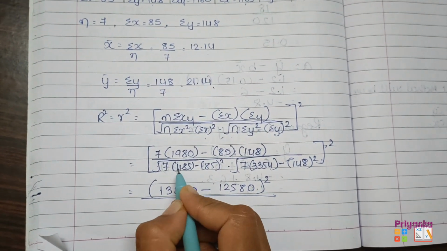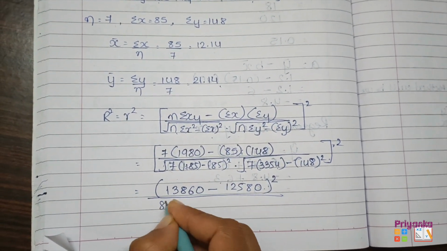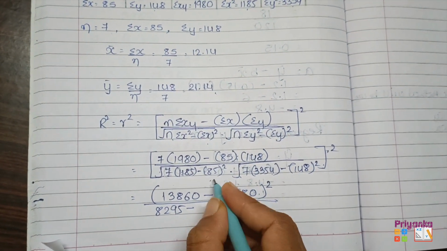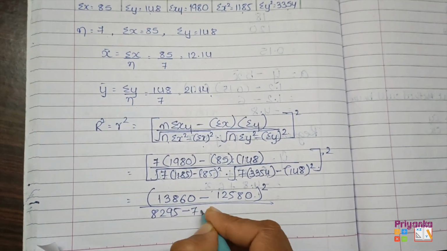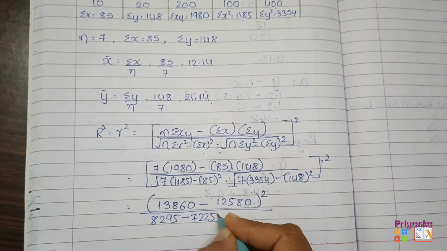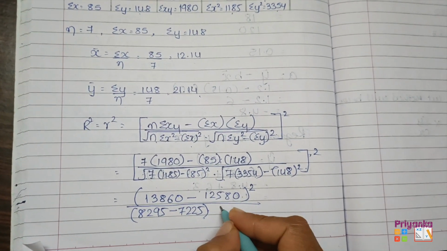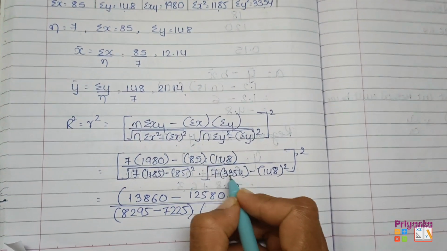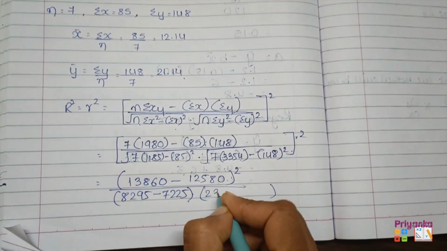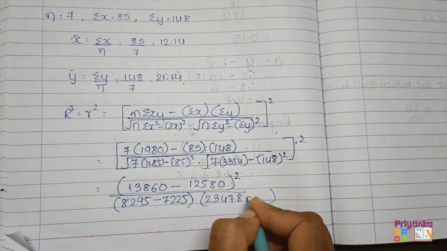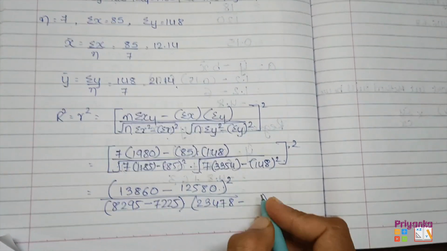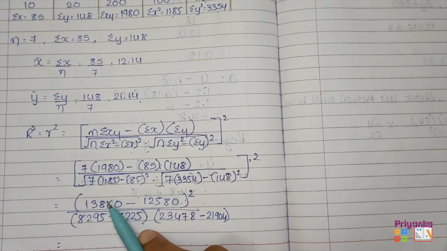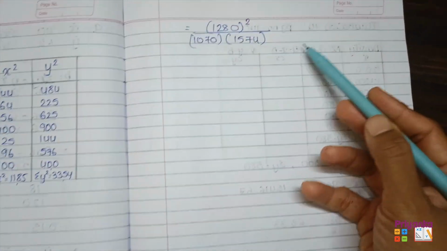First we get 7 into 1185, which is 8295, minus the square of 85, that is 85 multiplied by 85, you will get 7225. Keep it in one bracket because it is going to be multiplied with the other number. 7 into 3354 will be 23478, minus 148 into 148, which will be 21904. Now subtract all of them, and you will get this answer.